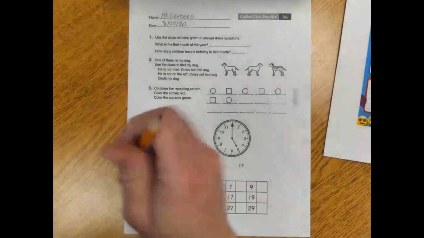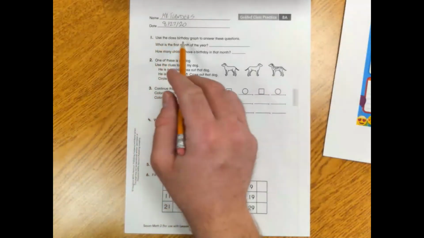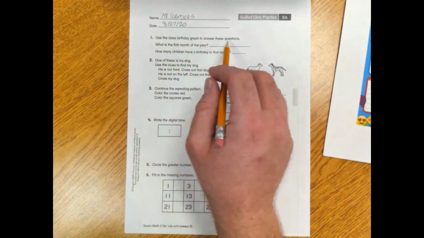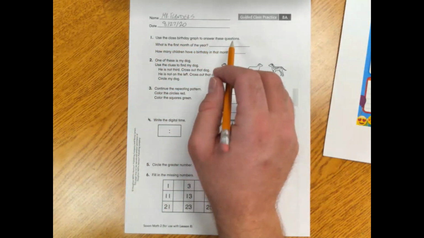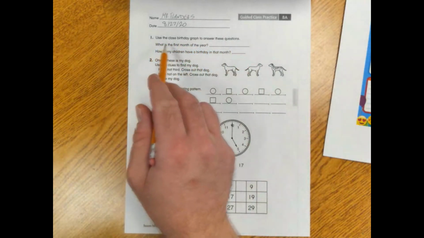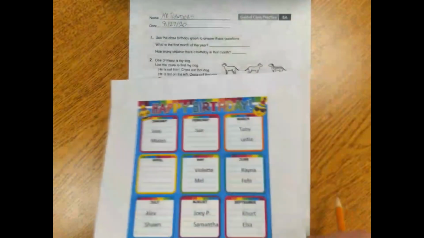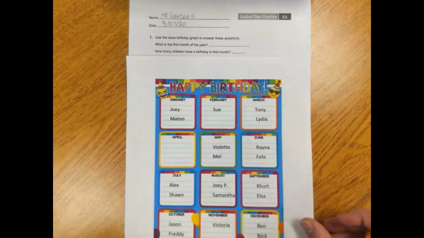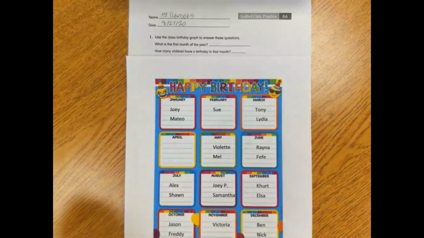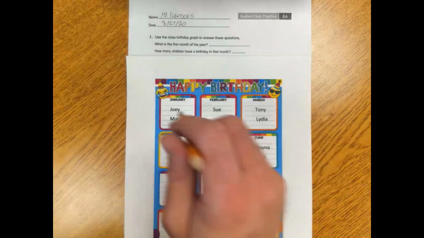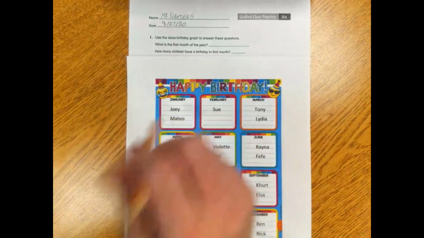All right, number 1. Use the class birthday graph to answer these questions. Question number 1. What is the first month of the year? So I'm going to pull out my birthday graph. And the very first month of the year is going to be this one right here.